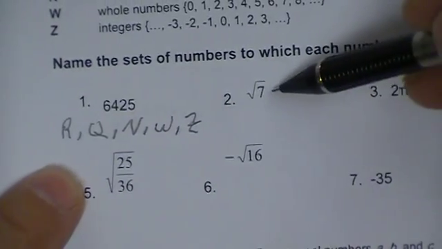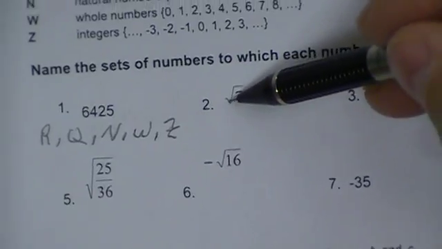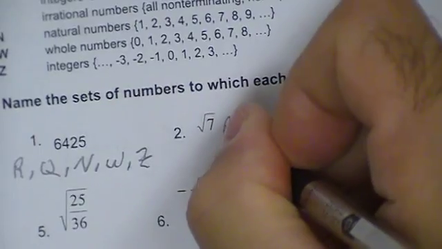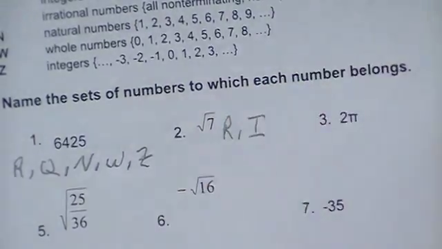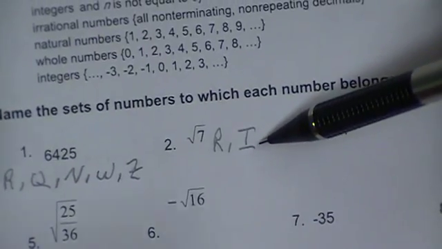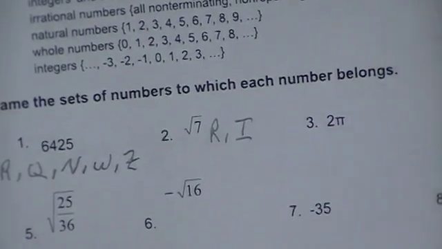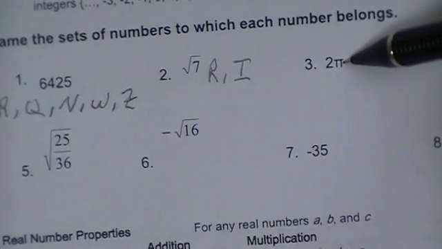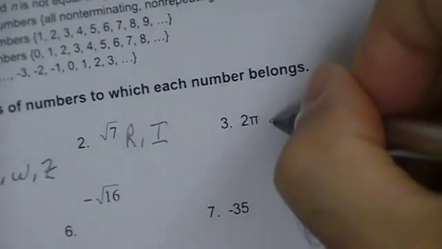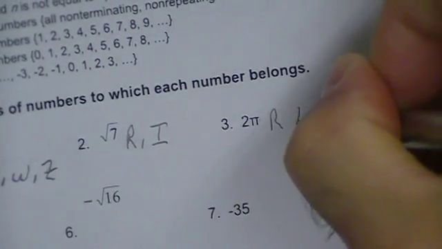Okay. Number 2, square root of 7. If you plug that into your calculator, it's a decimal that never ends, so it's just an R and an I. It's an irrational number. If you remember from your notes, if it's an I, it's all by itself. It's in its own category. You should recognize that symbol. That's pi. Pi is a decimal that never ends, so it's also an R and an I.